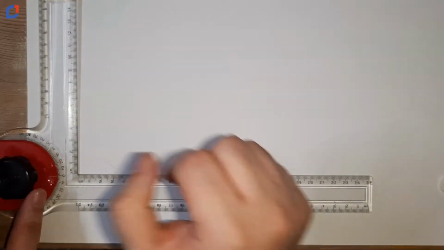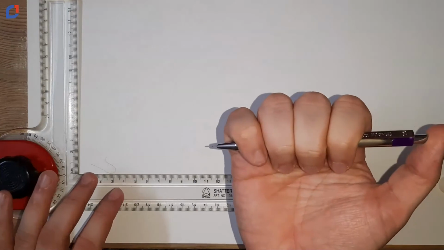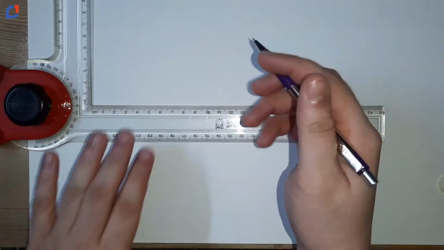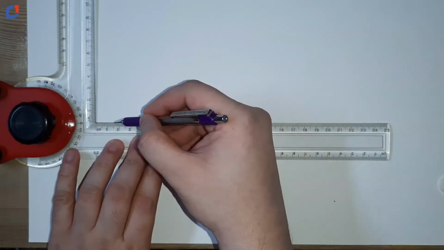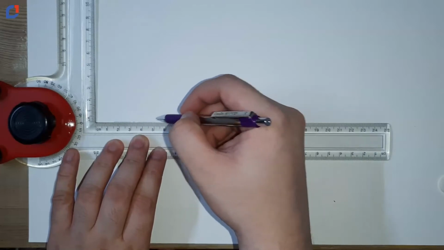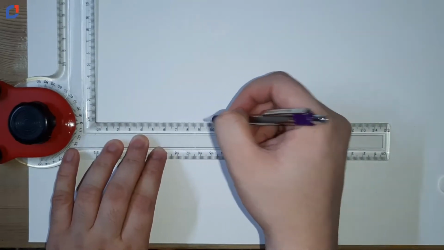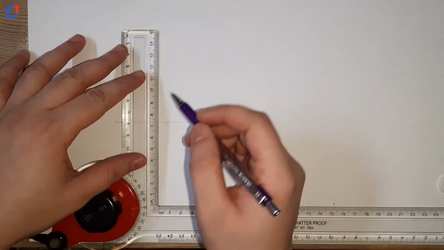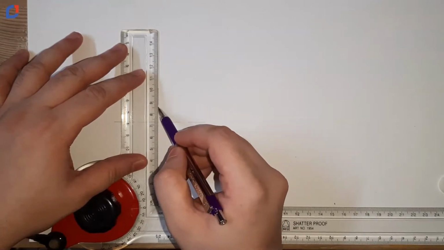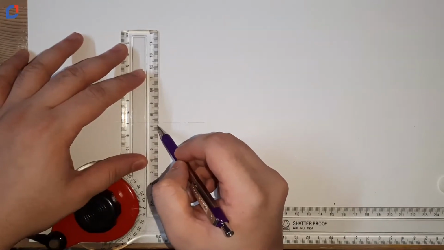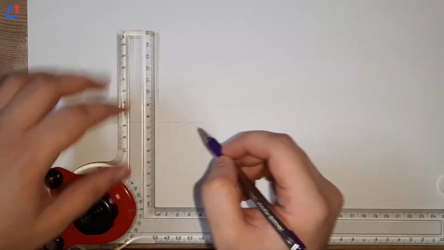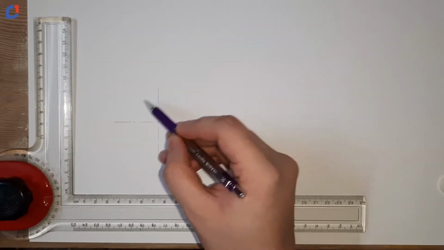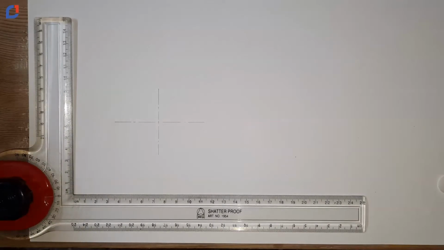Okay, so let's begin. For that, I will be using my pencil and drawing first two lines. The first line will be horizontal, and the second line will be perpendicular to that horizontal line. So I will be drawing a line passing through the short line drawn previously. So guys, can you see over here I have created a center for my circle. I will be drawing a circle of radius 2.5 centimeters.